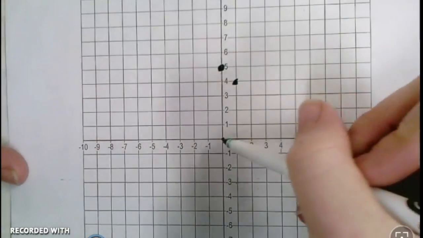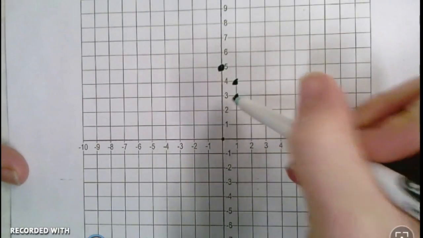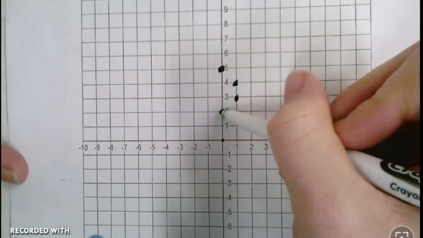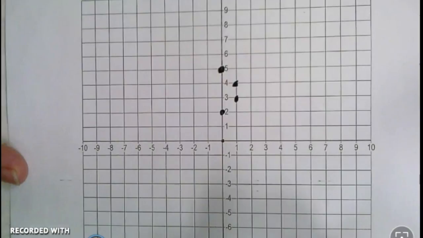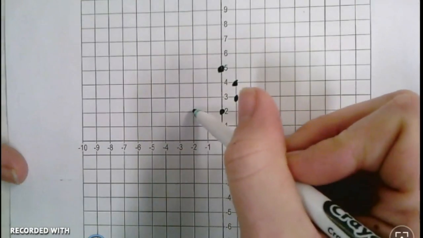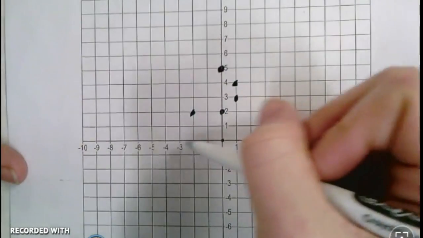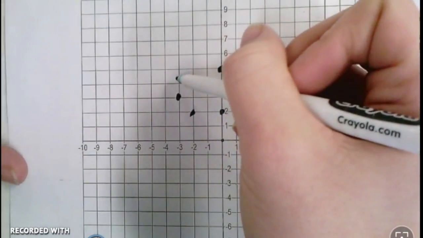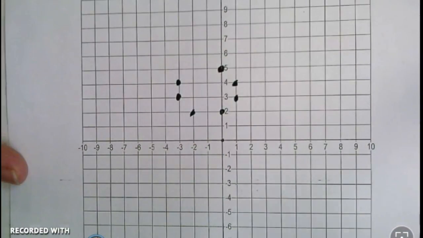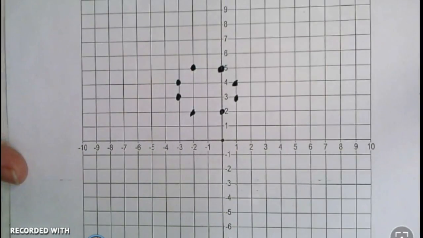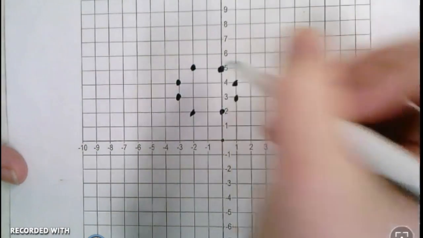The next one says 1, 3. So I run 1, I go up 3. The next one says 0, 2. So I stay at 0 and I go up to 2. Remember, the second number is the elevator. Then I have -2, 2, -3, 3, -3, 4, -2, 5, 0, 5. And so we're back to that one.